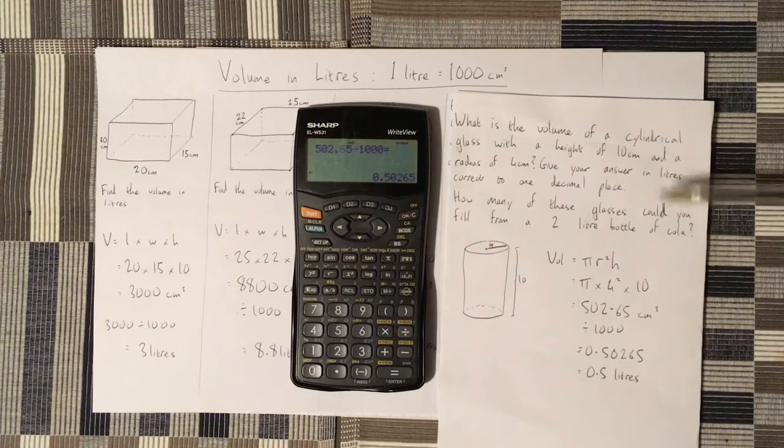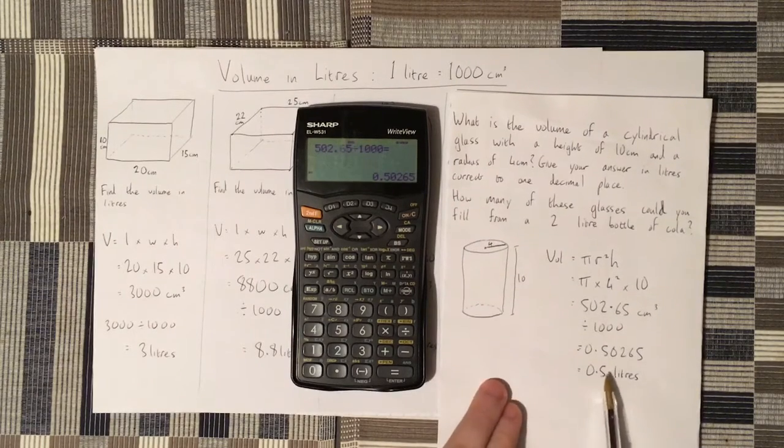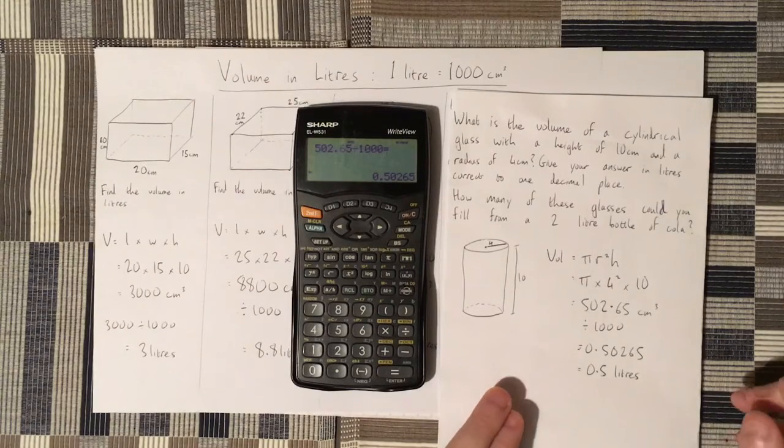All right. Second part of the question then, how many of these glasses could you fill from a 2 litre bottle of Coke? So this is asking you, how many 0.5 litres can you get out of 2 litres? Okay, so basically how many halves are there? How many 0.5s are there in 2? So to answer that, you're going to divide.